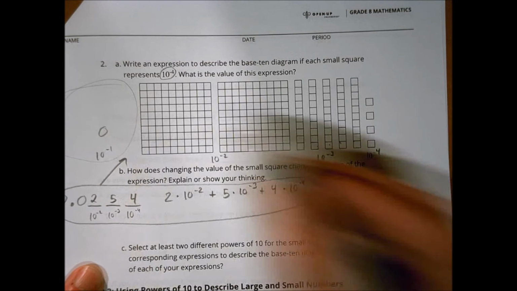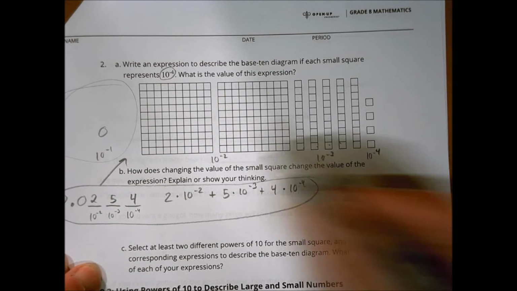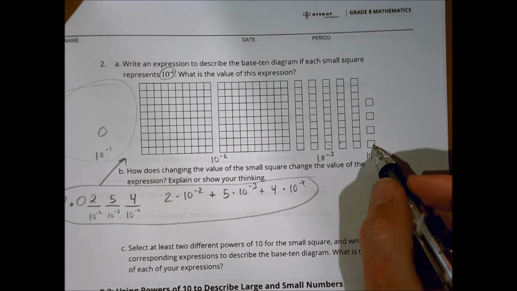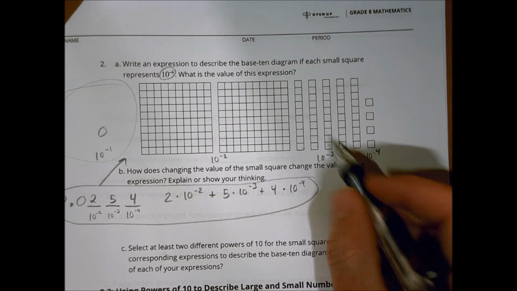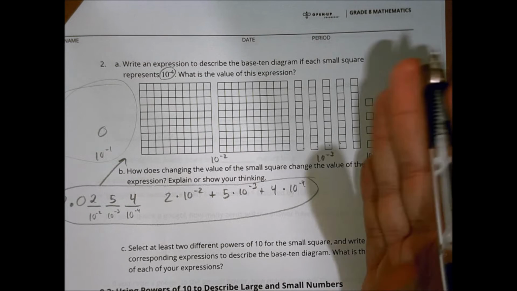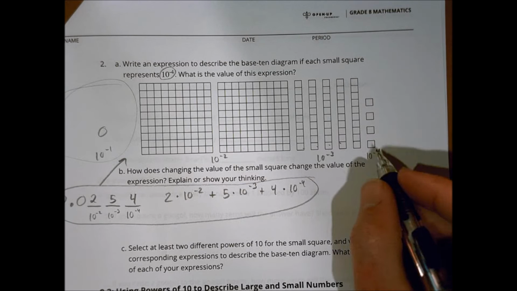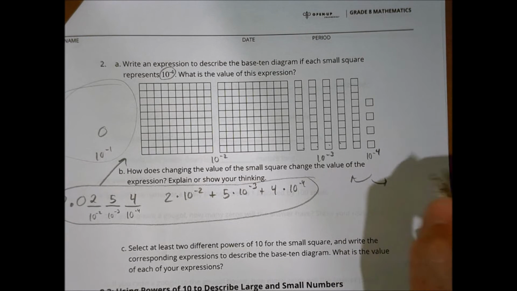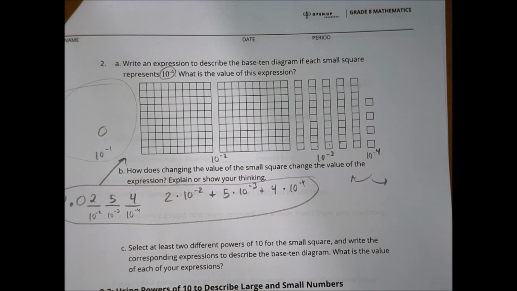Okay. B. How does changing the value of the small square change the value of the expression? So anytime we change this, it changes the place value, right? So it changes by a power of 10. And I'm going to go either up or I'm going to go down depending upon which way I change that there. So that's the idea, right?